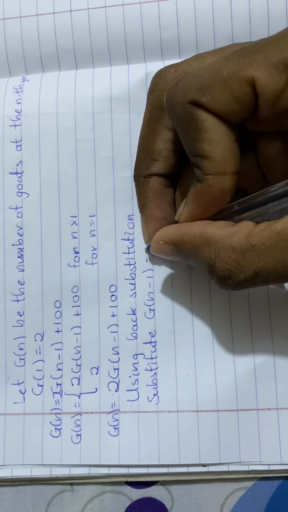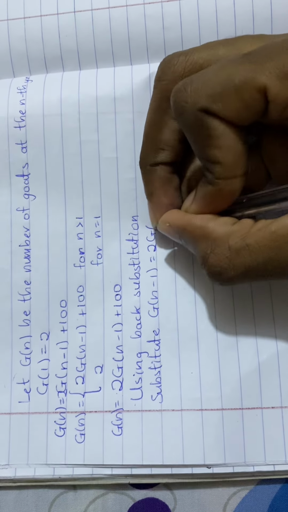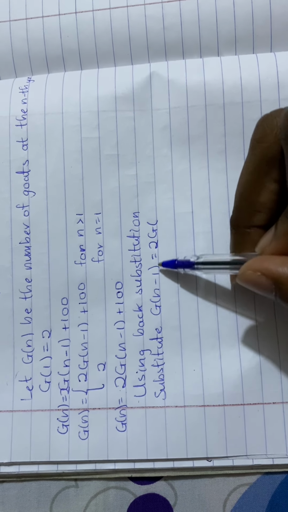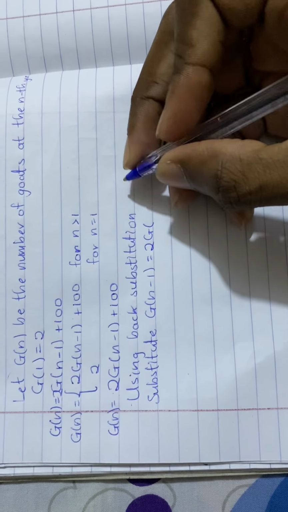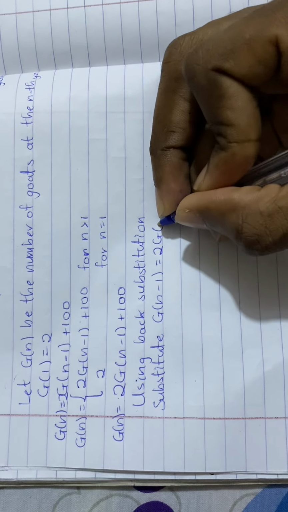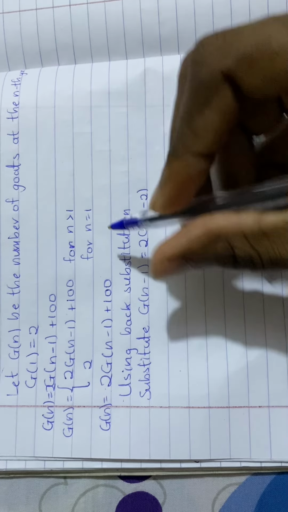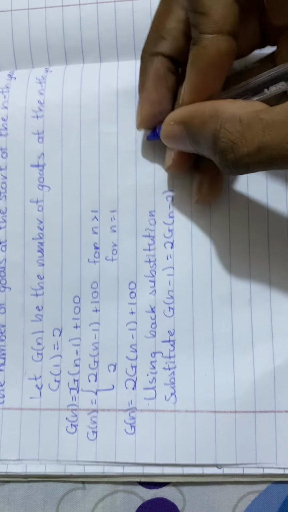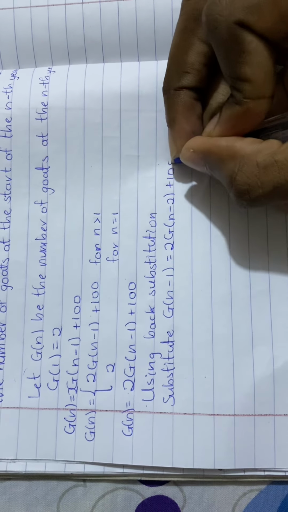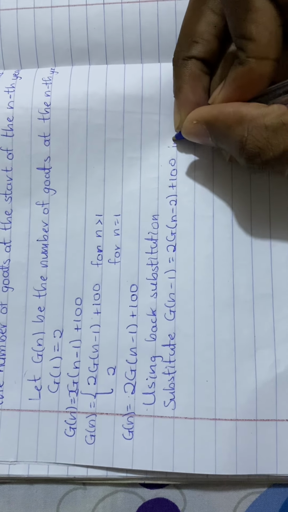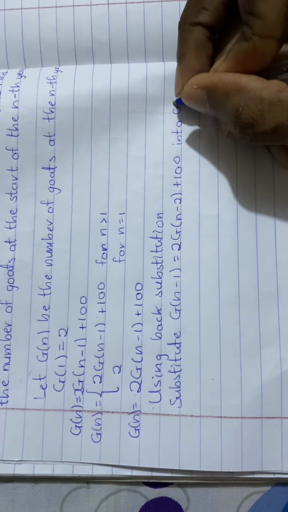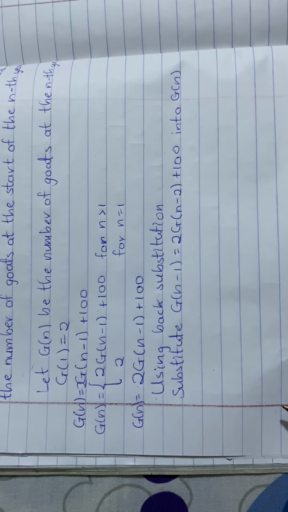So it will be 2g of, we put n minus 1 there, but there's already a minus 1, so it will be n minus 1 minus 1, that is n minus 2, plus the 100 here. So we are substituting this into g of n.